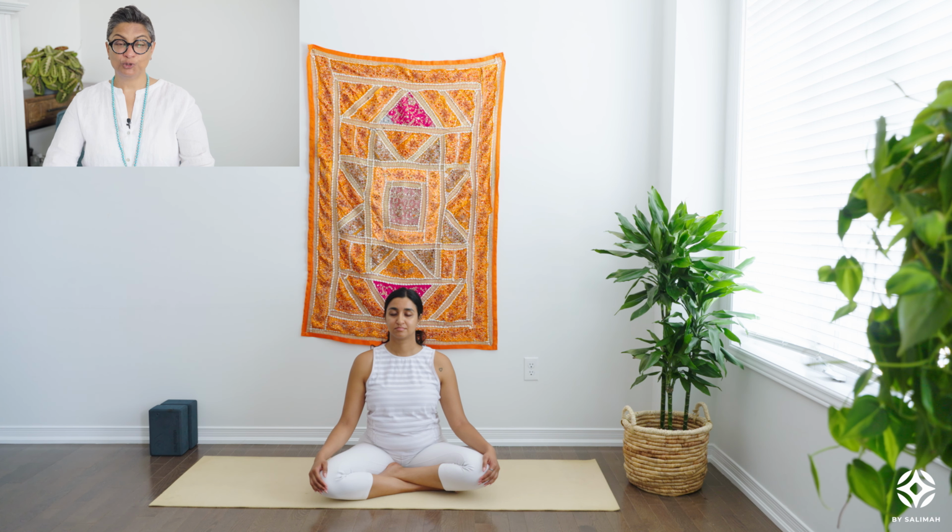And we move now to bear grip with root lock. So we did bear grip a few moments ago, same thing. Take your hands, interlock the fingers, and from here we'll be using root lock. Root lock is squeezing and tensing of lower body muscles, and I'll walk you through that.